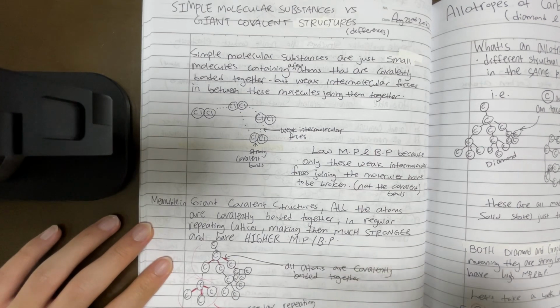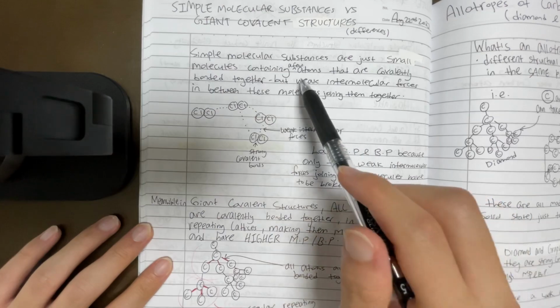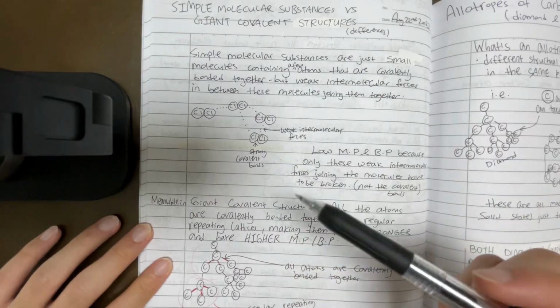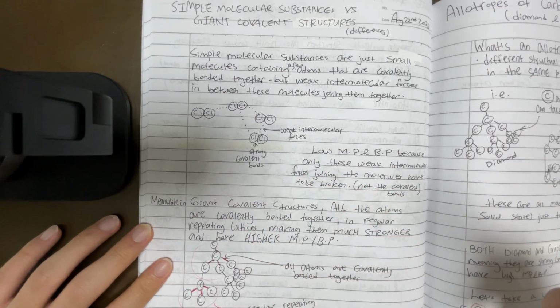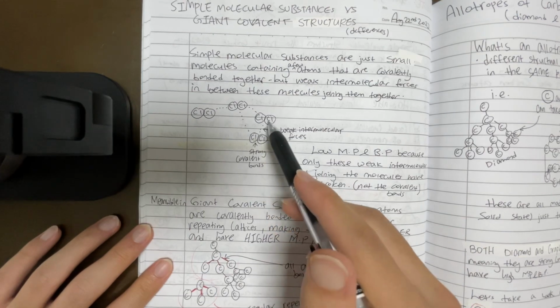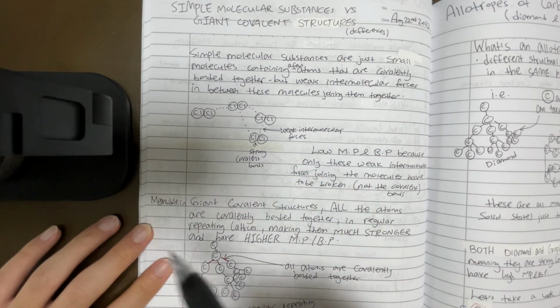Now, simple molecular substances are just small molecules containing a few atoms that are covalently bonded together. So chlorine, or ammonia, NH3, or water, H2O. They're just a couple of atoms bonded together, right? So these two chlorine atoms bonded together, just a couple of small atoms.